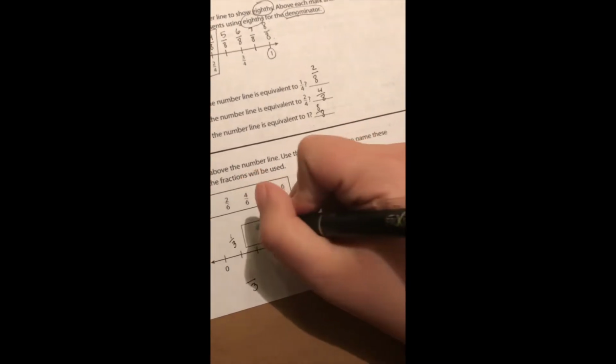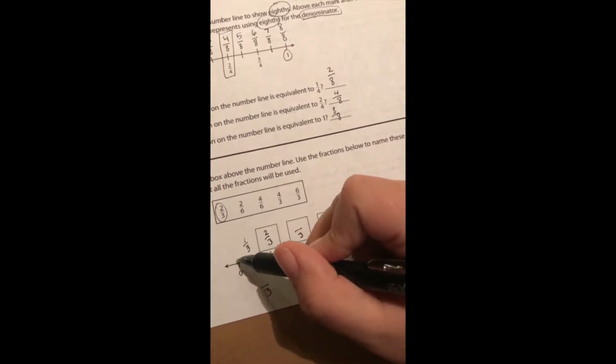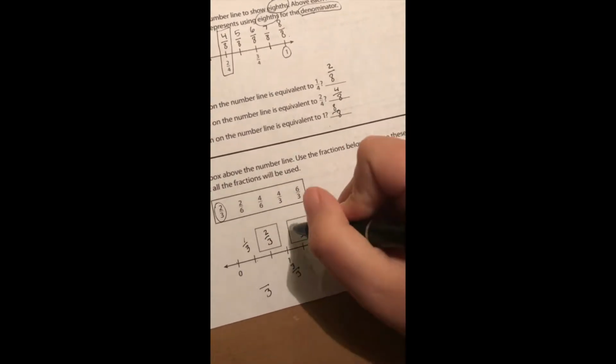This missing spot would be 2/3. So that is represented right there. Then we have the whole, which would also be the same as having 3/3. And our next spot would be, the denominator would still be 3, but our numerator would be how many jumps to this point, which would be 1, 2, 3, 4 jumps.